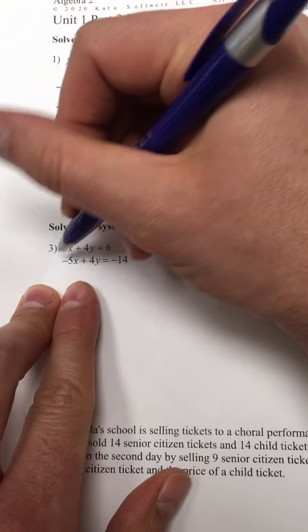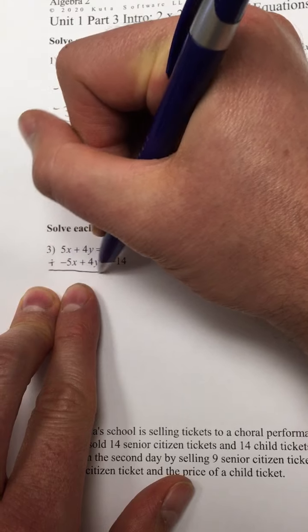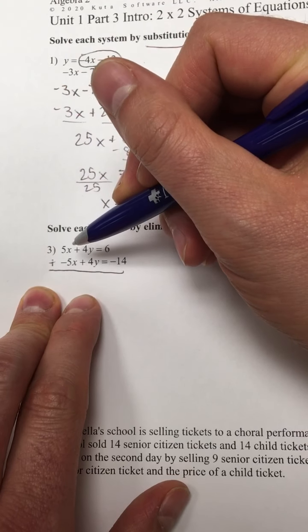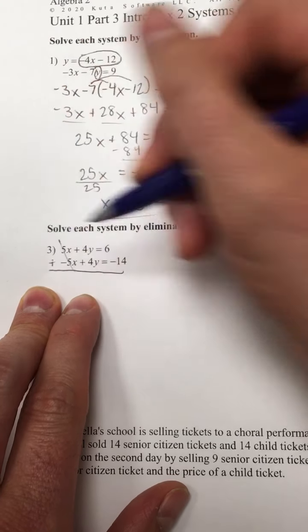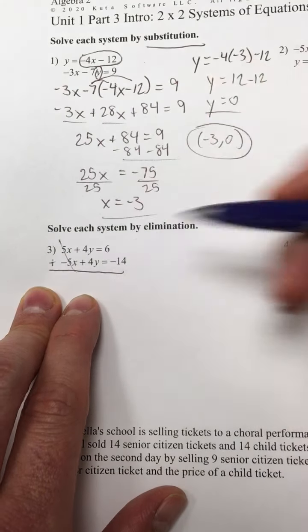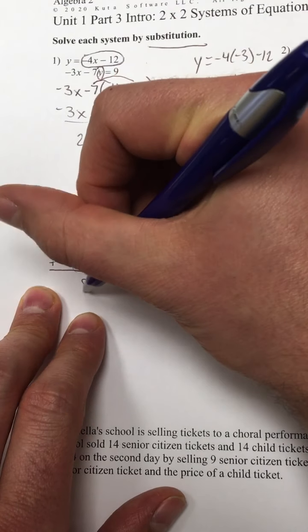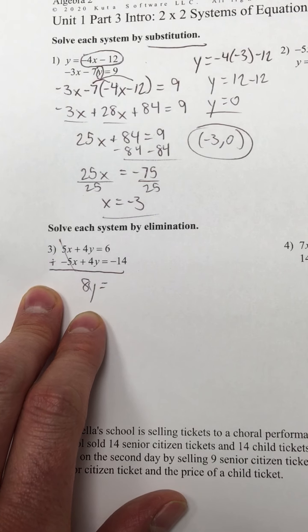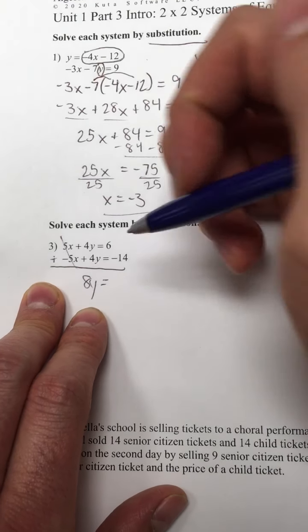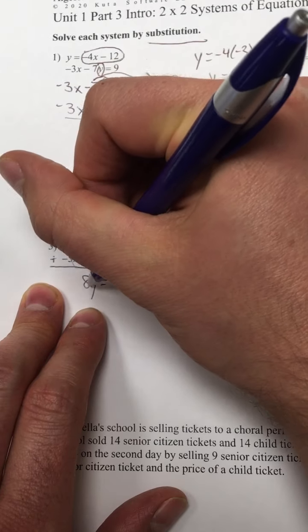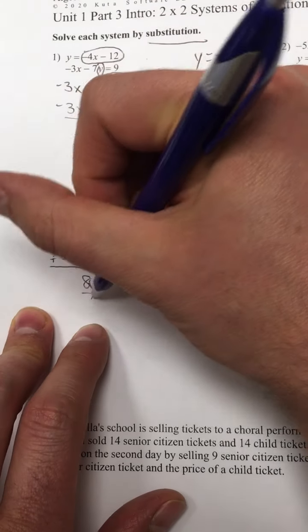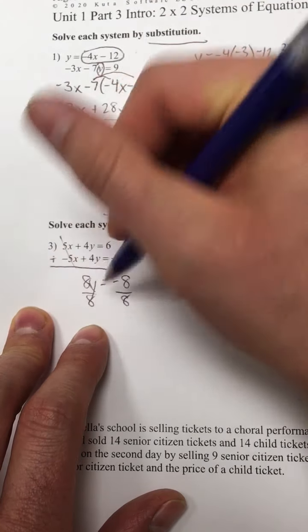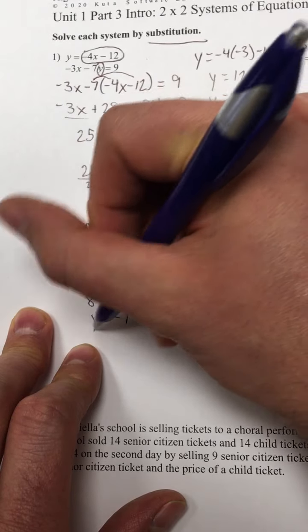All right, when that happens, look what happens if I just add the equations together. What happens to the x's? They cancel. 5x and negative 5x cancel out, so I could just add the rest of the equations. That's going to be 8y equal to 6 plus negative 14, which is negative 8. And then that's easy to solve. Just divide by 8. So y is going to equal negative 1.